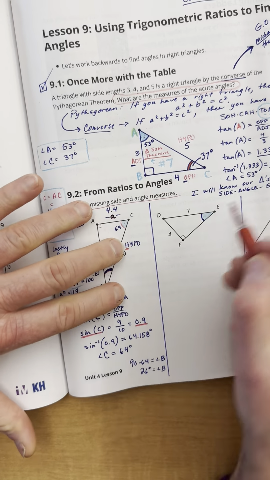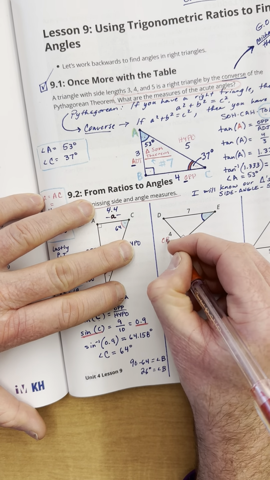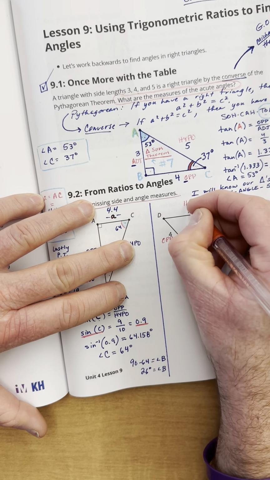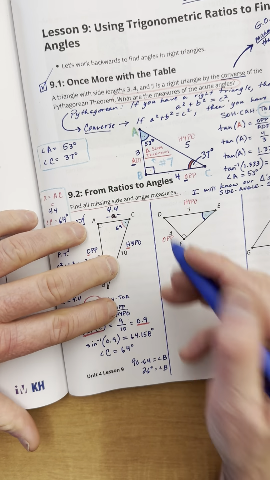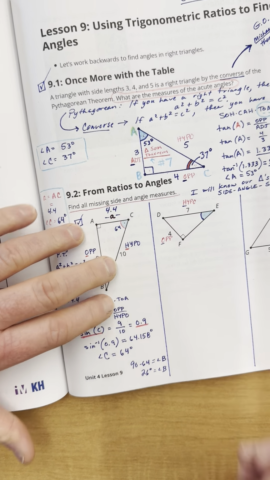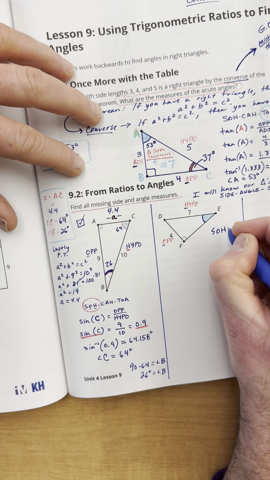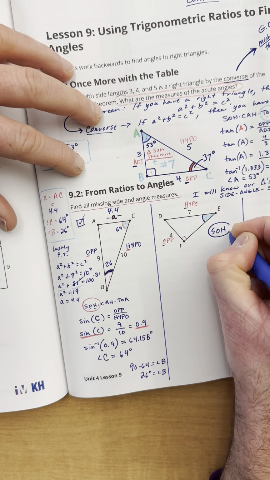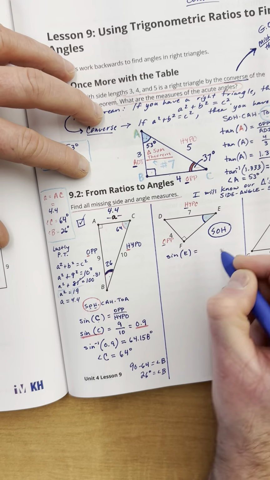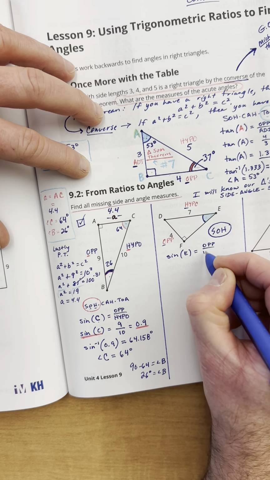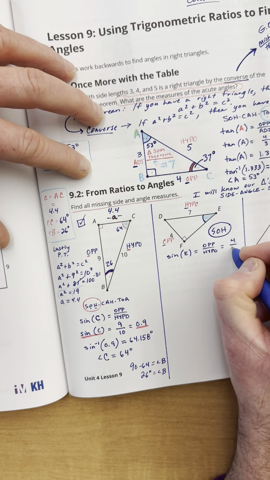Next up, identify adjacent, opposite, and hypo. So 4 is OPP, 7 is hypo. Next step, choose 2 given sides. I guess I am talking through this one. O and H. We're going to use SO. Sin E equals opp over hypo, which equals 4 over 7.